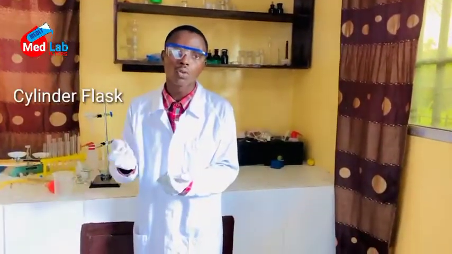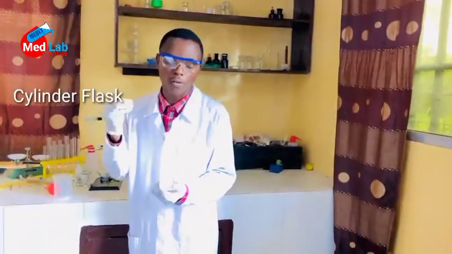Good. This is the cylinder flask. Now the cylinder flask is used to measure the volume of liquid. It is used to measure the volume of liquid. This is the most recommended and appropriate apparatus to measure liquid. So, never use a beaker to measure where you have the cylinder flask. Never use a conical flask to measure where you have the cylinder flask. This is the appropriate apparatus for measurement.